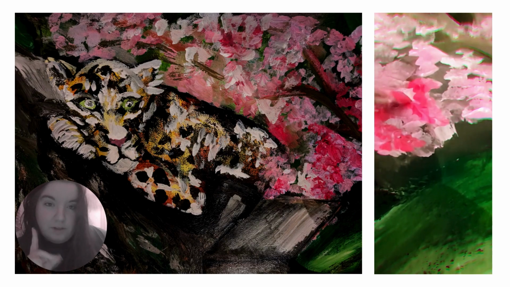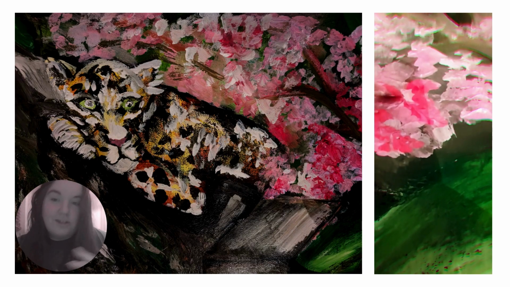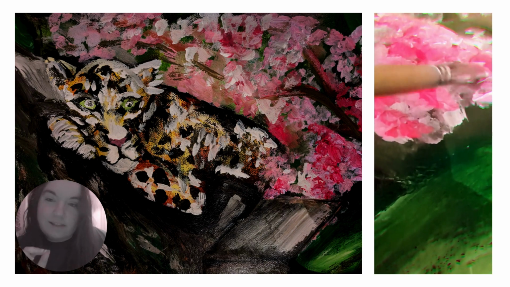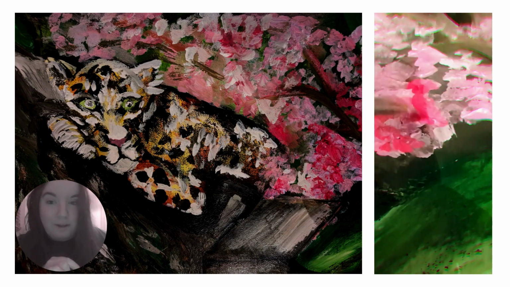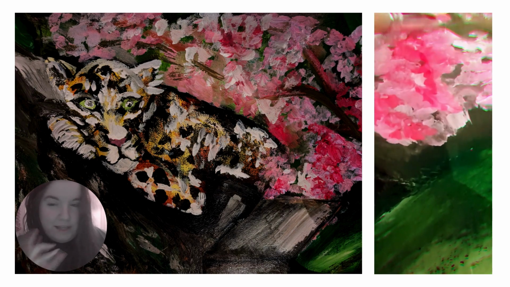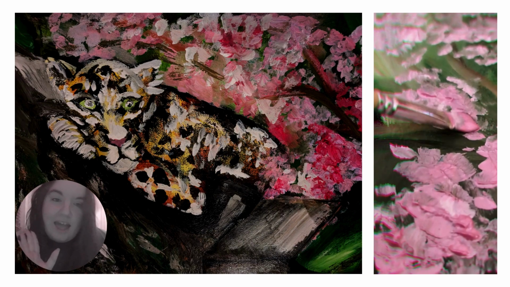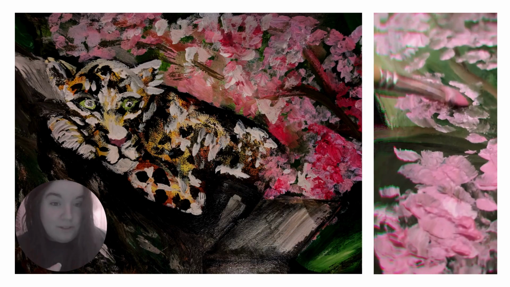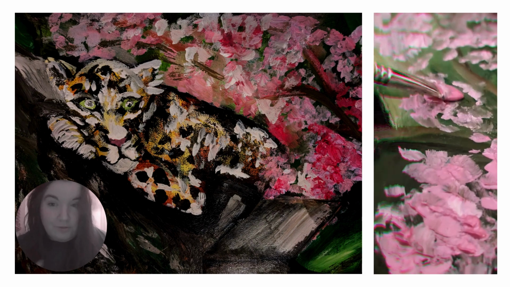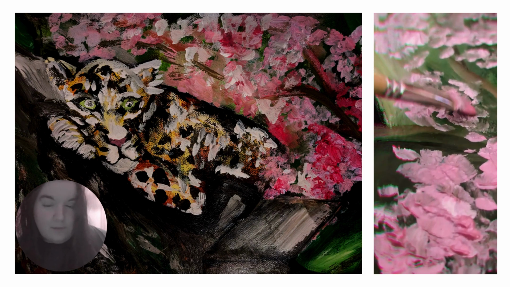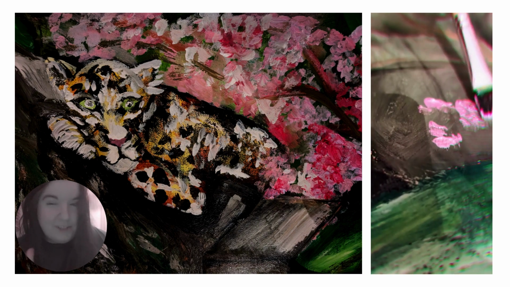So this next one is of the blossoms, so more of a focus on that, because I think the background is just as important as the main topic, which would be the animal in this case. So I think that's really important to note. And just another one on the blossoms. I really wanted to show every part of the painting, not just the main feature, which is the animal. And on this bit, again, the blossom, I'm adding so much blossom.